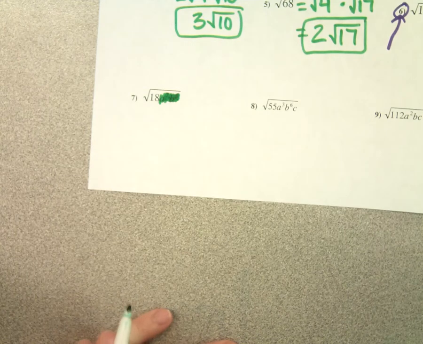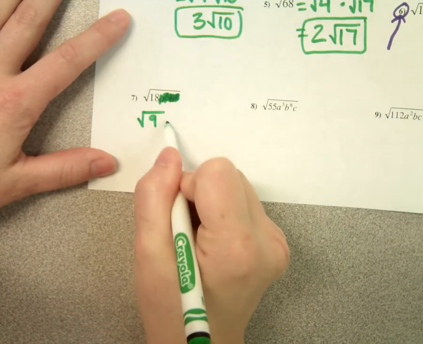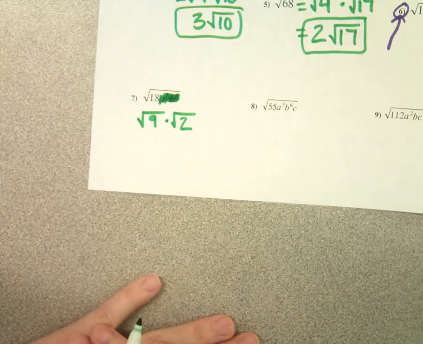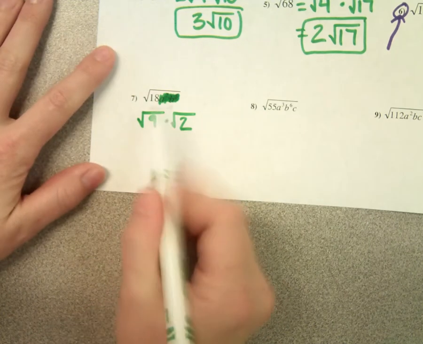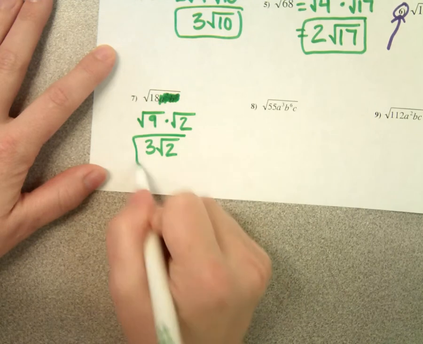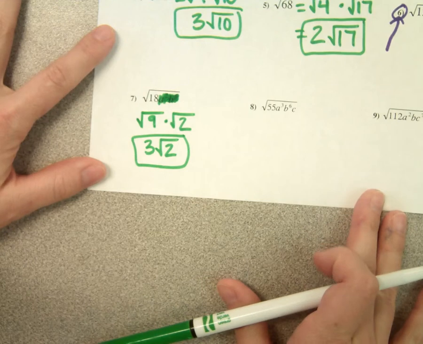What's the largest perfect square that you can think of that goes into 18? 9. How many times does 9 go in there? Twice. And what would your final answer be? 3 square root of 2. The square root of 9 is 3. You can't take the square root of 2, so that one recopies. And that would be the answer. And that's just me not showing you how to do letters.